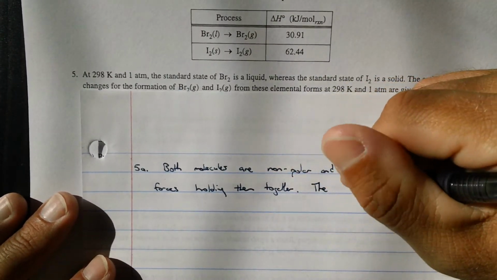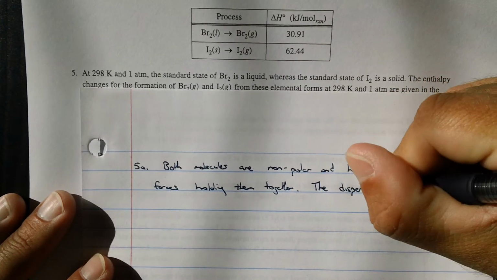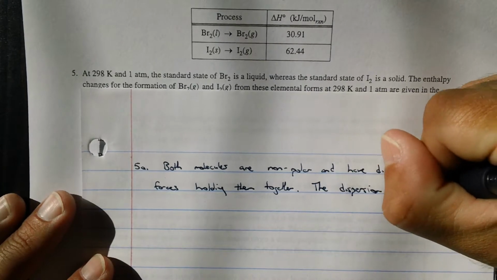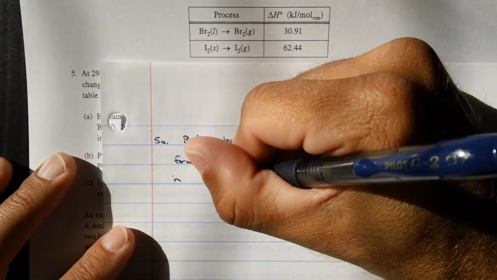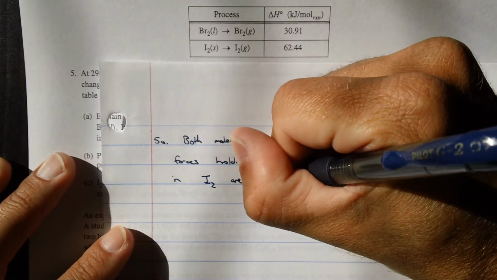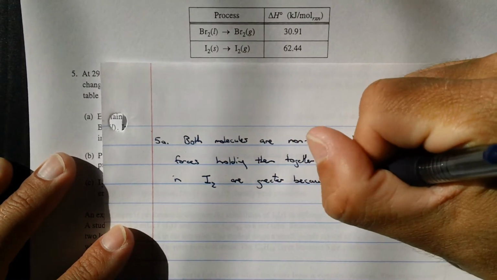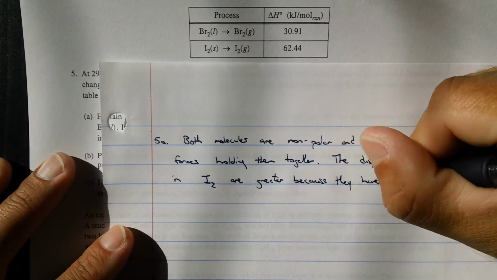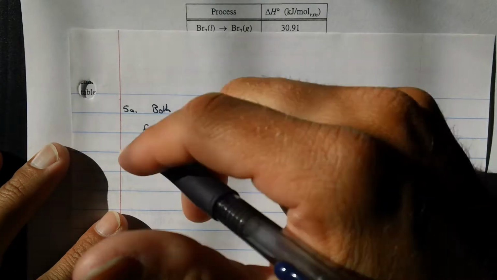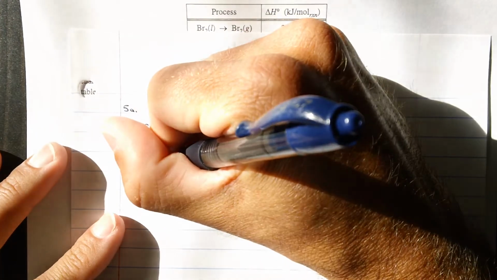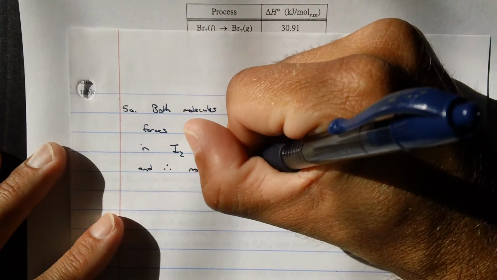The dispersion forces in iodine are greater because they have more electrons and therefore more polarizability.